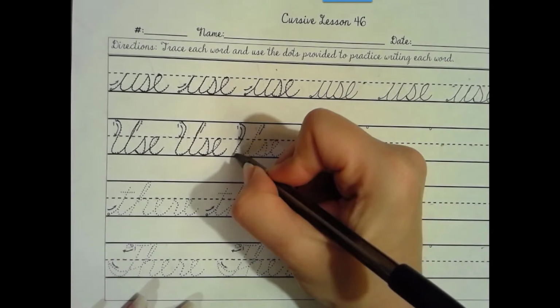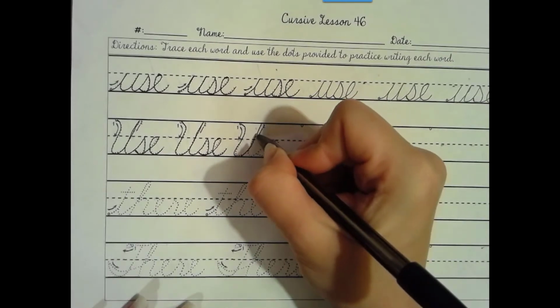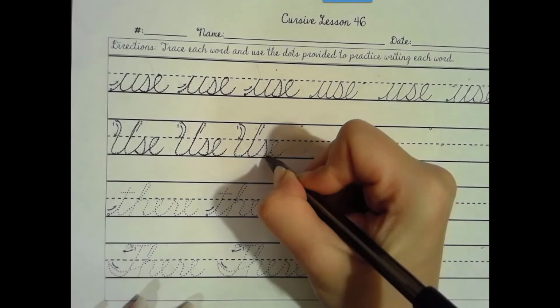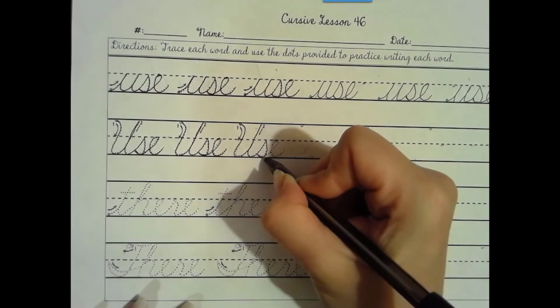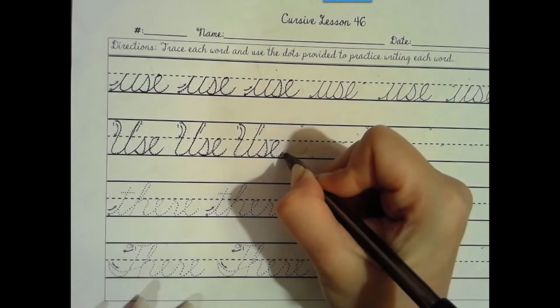Starting dot, we're going to curve down, touch the bottom, all the way back up to the top, retrace down, slant up to the middle, make a point, curve, touch, retrace, slant to the middle, loop back, touch the bottom, make your tail.